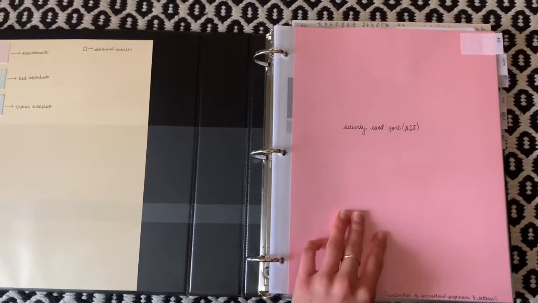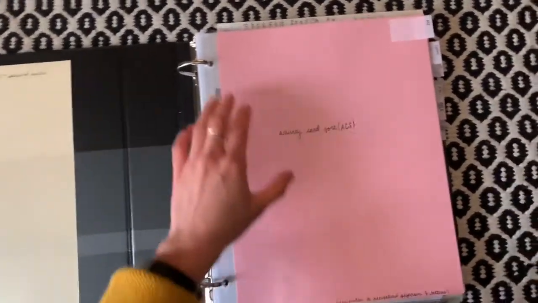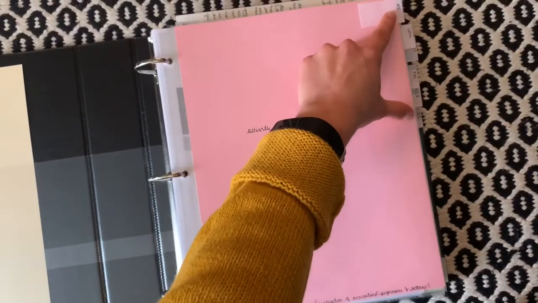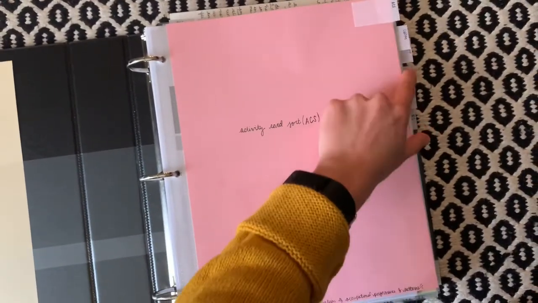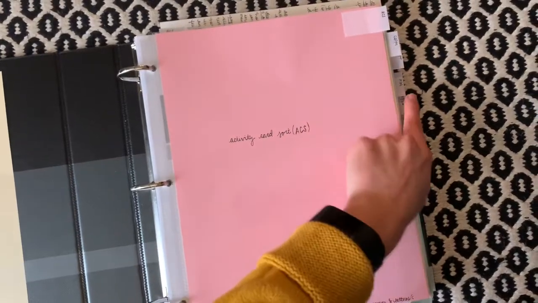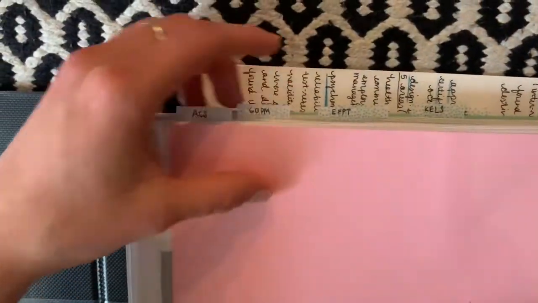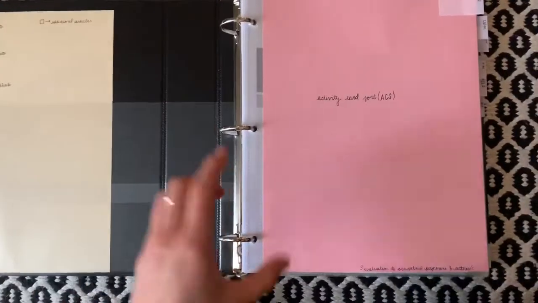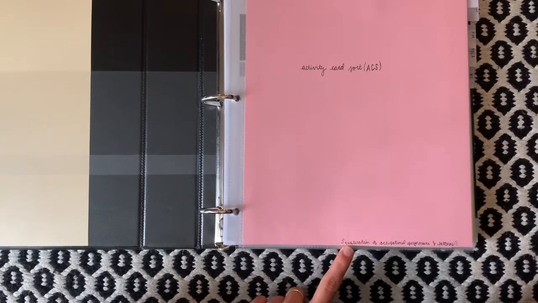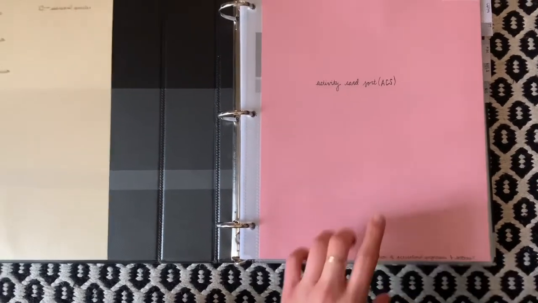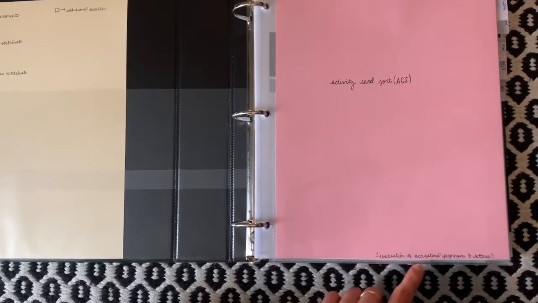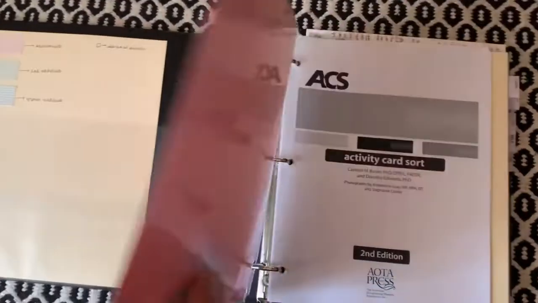So the first one is the activity card sort. And just to state, I did put this all in alphabetical order. So we have the activity card sort, COPM, EFPT, FIM, KELS, and the role checklist. And on here, I also put the lab sheets in alphabetical order too in green. That way I could just find it if I needed extra resources. And at the bottom of every pink assessment, I did put where you can find this in the Vroman textbook as well. So this chapter would be Evaluation of Occupational Performance and Patterns.